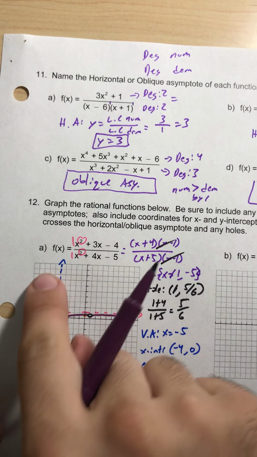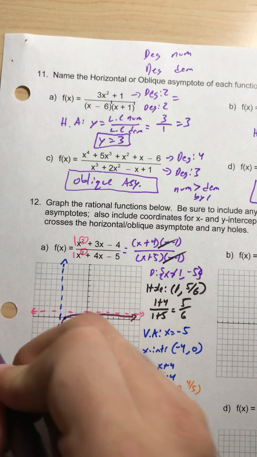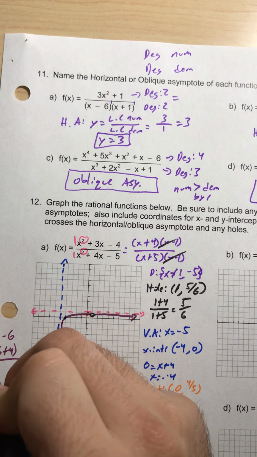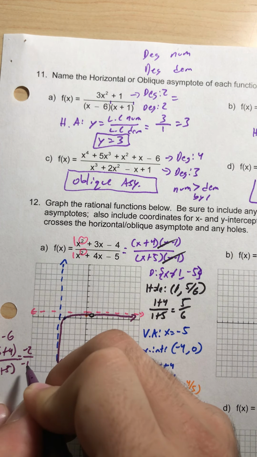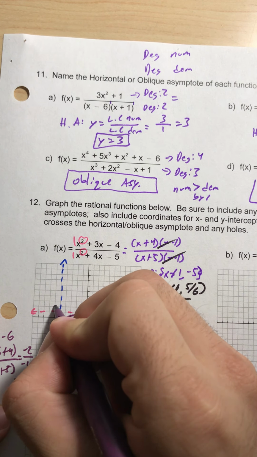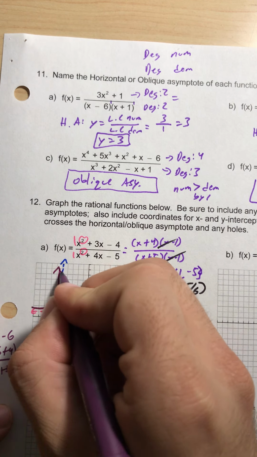And then lastly, I just need to know what's going on to the left of it, so I'm just going to pick x equals negative 6, and I'm going to plug it in. That gives me negative 2 over negative 1, which is positive 2. So at negative 6, I'm at positive 2. And so now my graph is going to hug both of those.